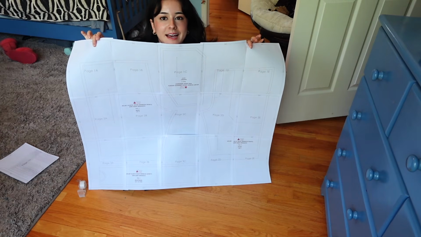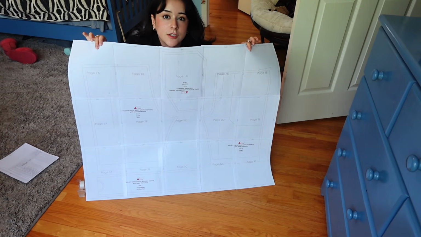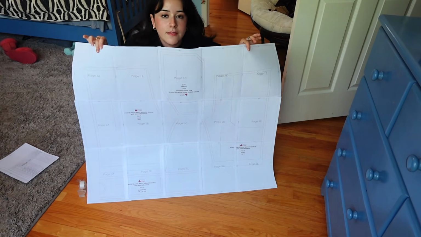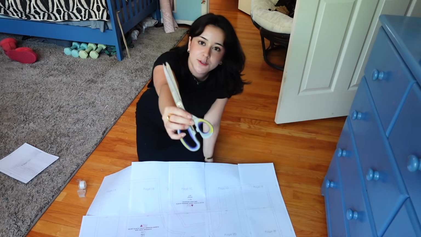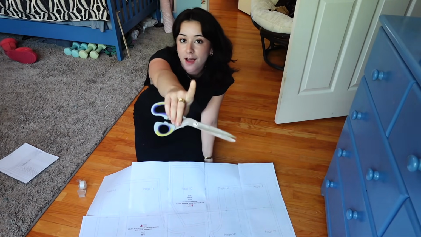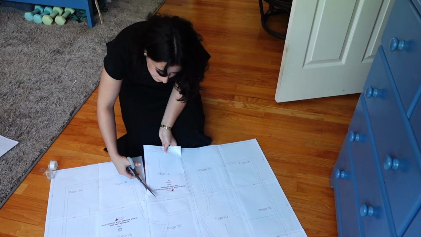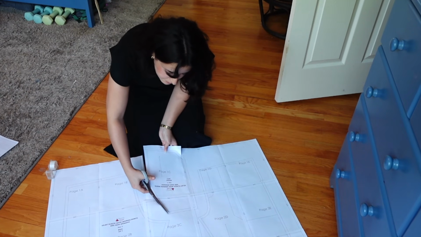So once you're done, you're gonna have a big piece of paper just like this, and now you can cut out your pattern. And here I'm saying, don't use your fabric scissors, only use your paper scissors, which is very, very important. So I'm just gonna cut up my pattern and I will be ready to sew.